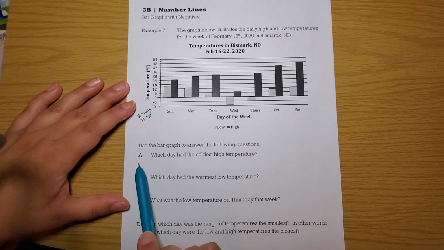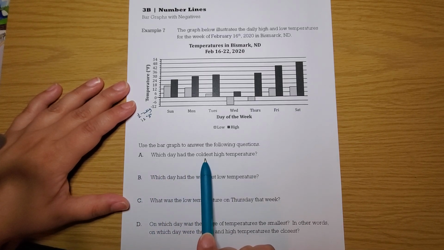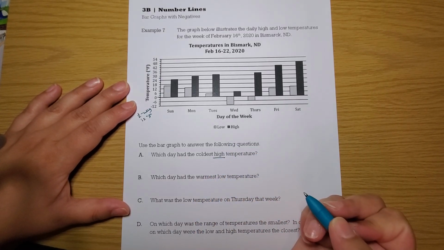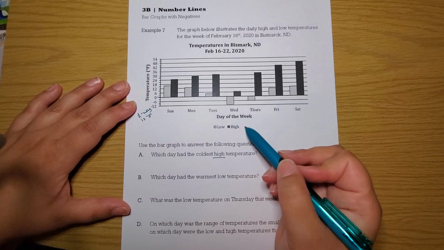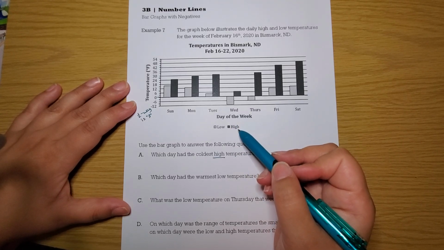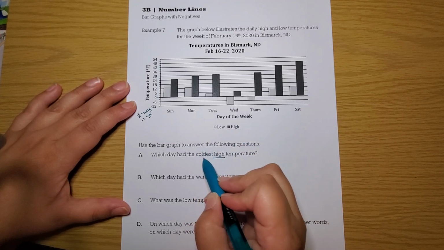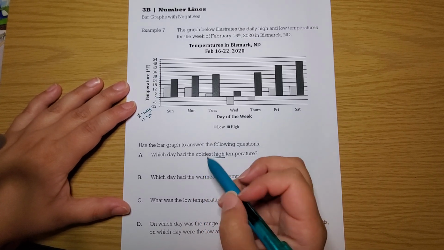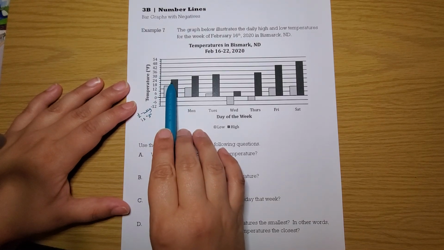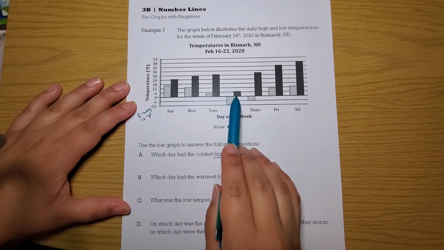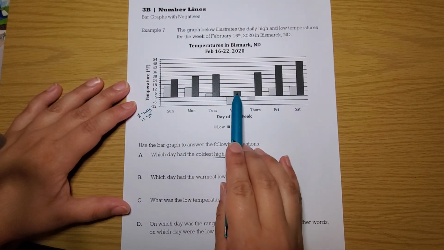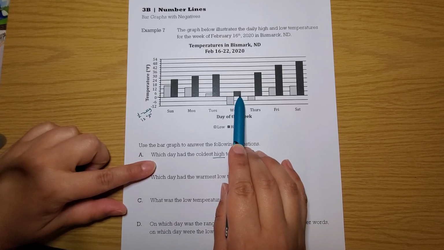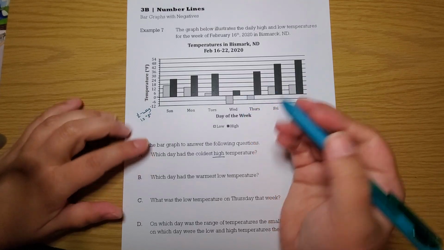Okay, for part A, it says, which day had the coldest high temperature? So I'm looking at high temperatures, which means I'm looking at the dark gray bars. Coldest means I want the shortest bar. Let's see. That one is shorter than that one. Oh, that one's short. Okay, so it looks like this is the shortest dark bar. It wants to know which day, so that day was Wednesday.